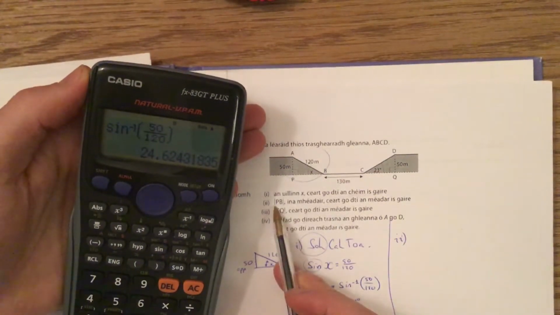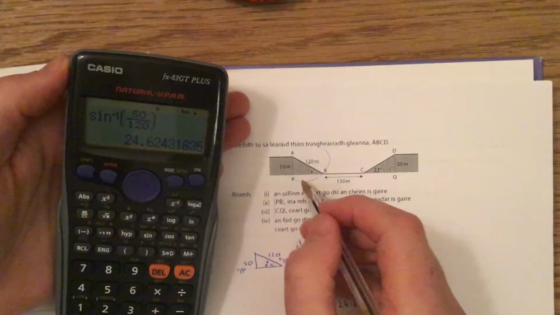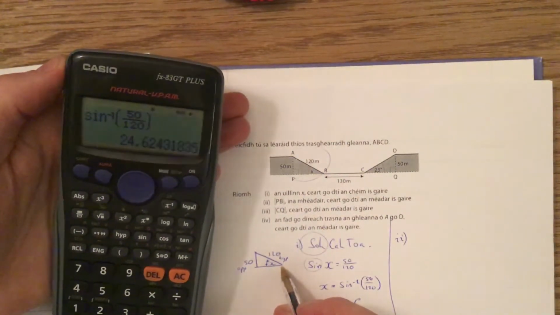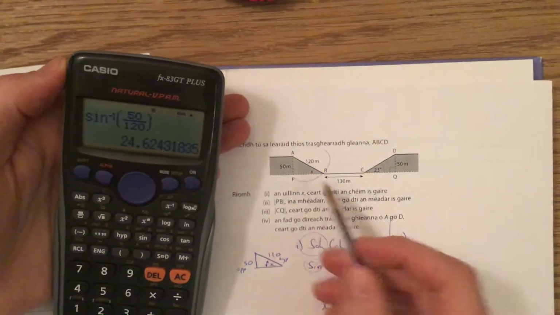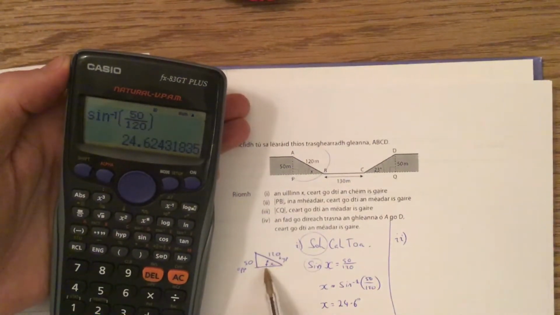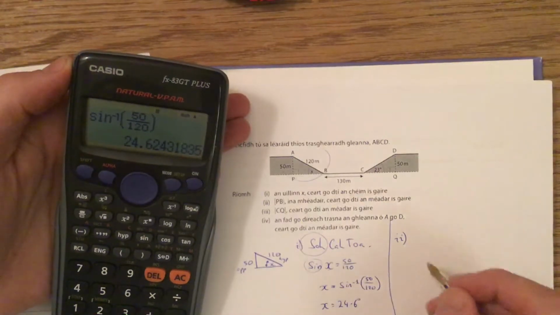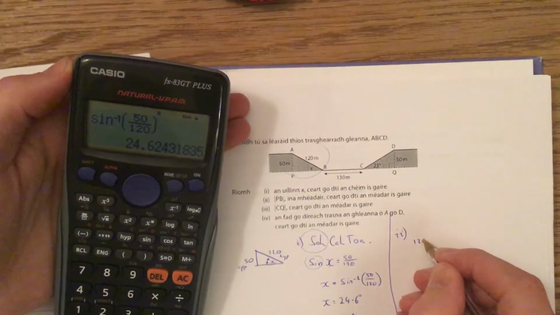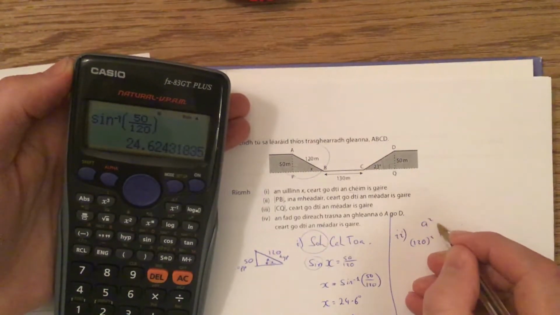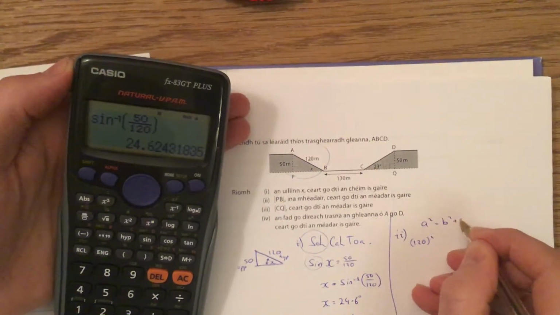So the length of PB, so very quickly, PB is here. So it's this length here from what I can see. So I have a triangle, the same triangle as I was working with here. I have two sides. I'm looking for the third side. So I think I'm going to use Pythagoras' theorem. I'll write up Pythagoras' theorem here. So it's a squared is equal to b squared plus c squared.